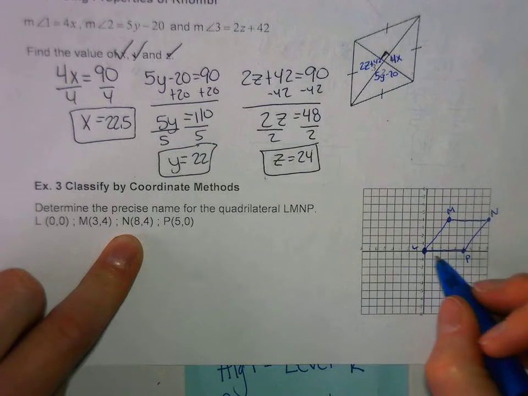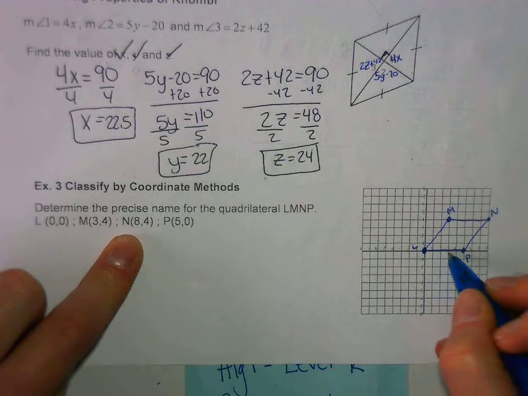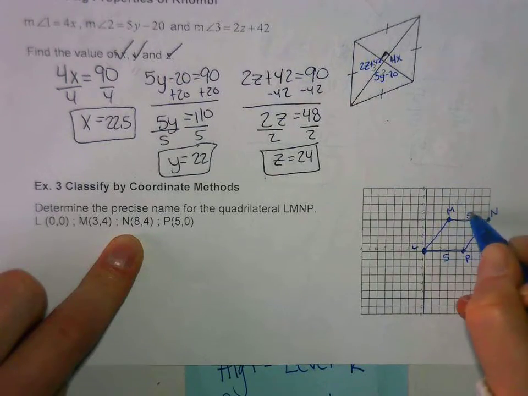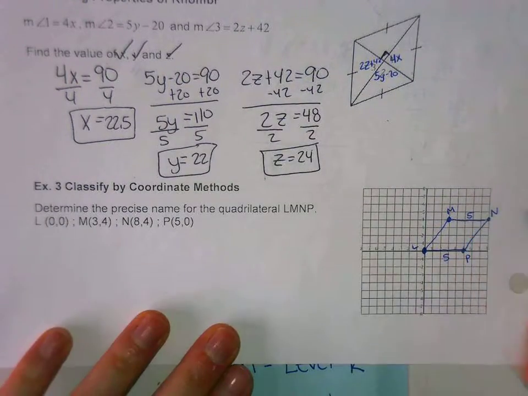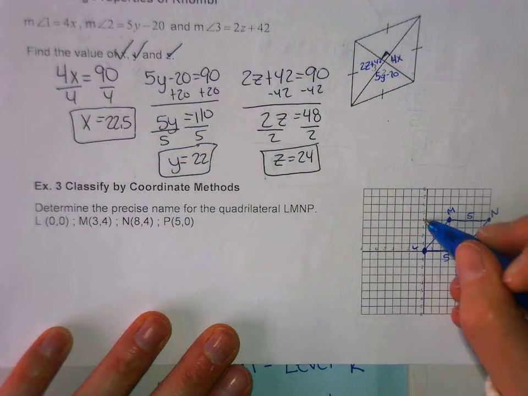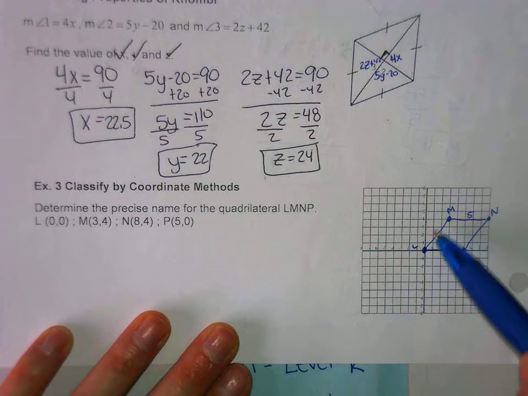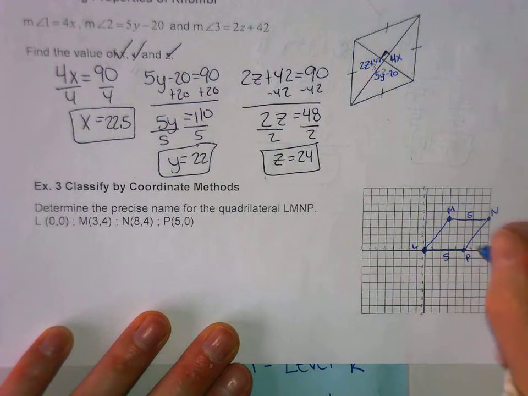I know from L to P it's 1, 2, 3, 4, 5. This is also a distance of 1, 2, 3, 4, 5. And I don't know it yet because we haven't learned that aspect yet, but these two lengths will be equal to each other because they are going from 0 to 4 on my y-axis for both of them, and they also move over a distance of 3. So I know all 4 sides of that.